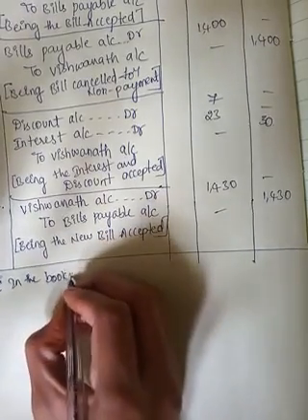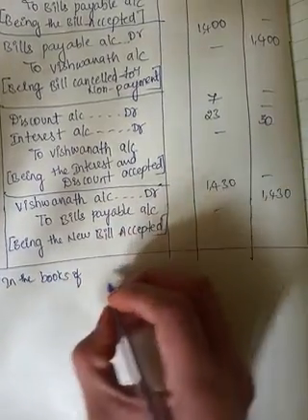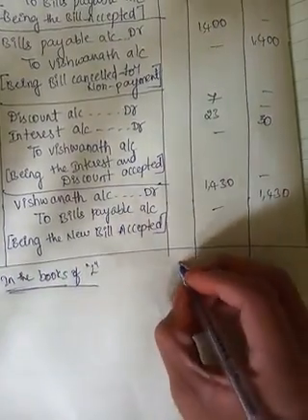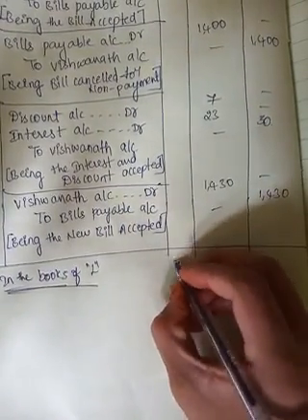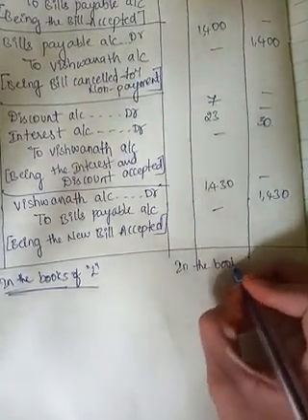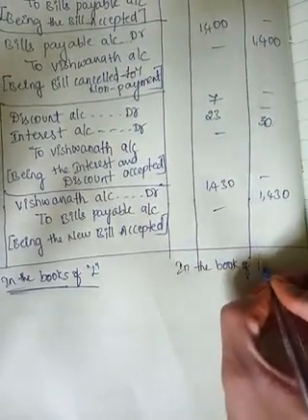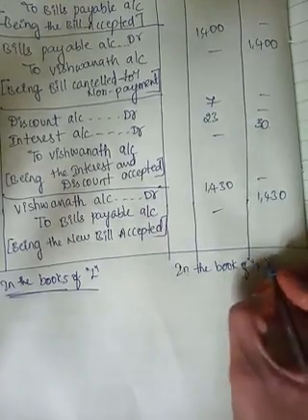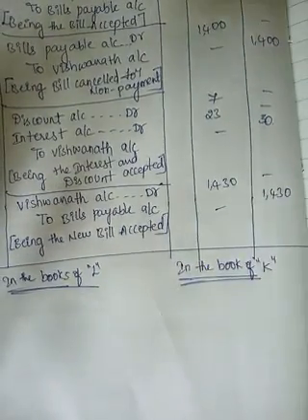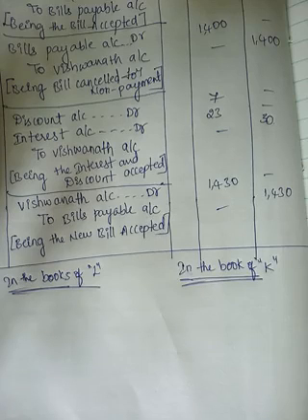In the books of L, journal entries. What is the entry?